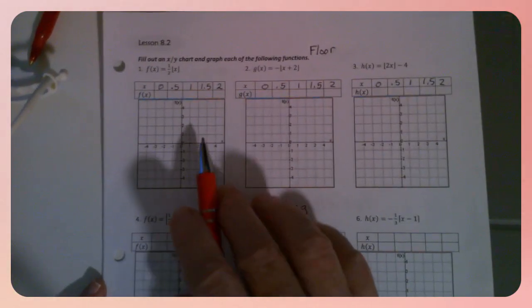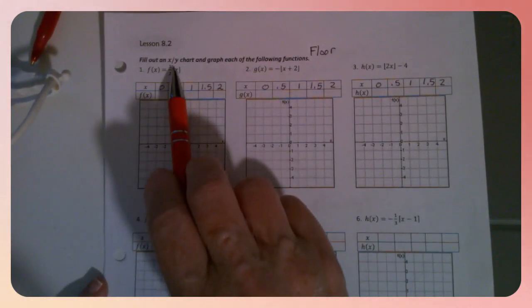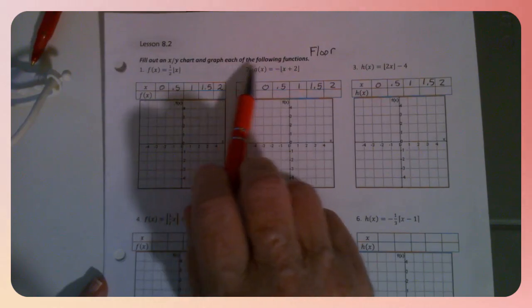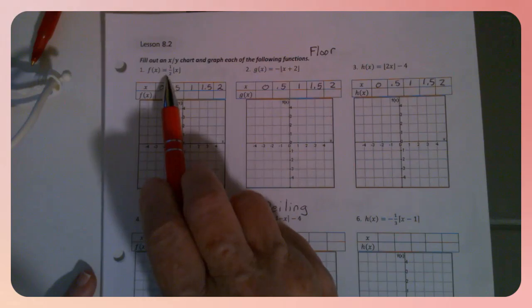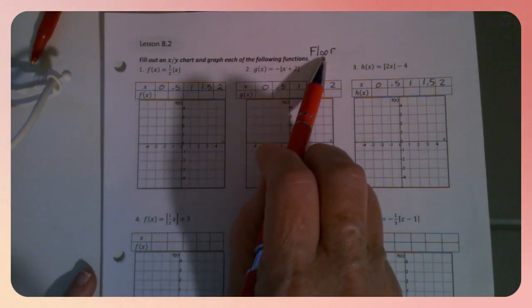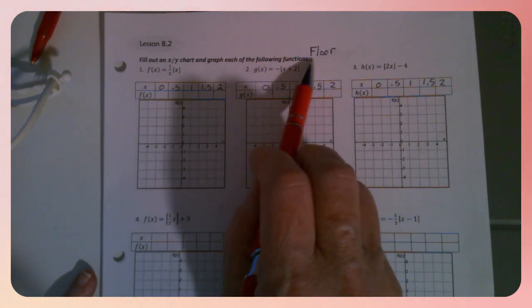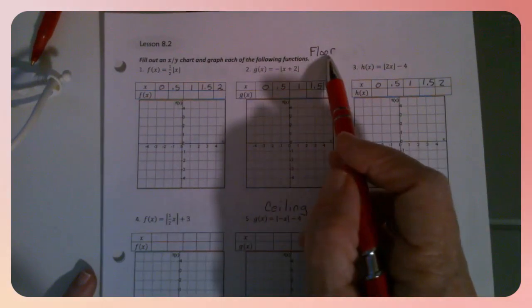All right, let's look at yesterday's assignment. We want to fill out an XY chart and graph each of the following functions. So we're going to start with f of x equals 1/2, and these look like to me, and I don't have my glasses, so we're just going to go with this.